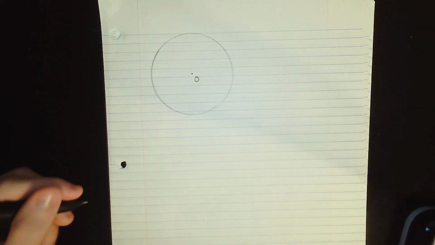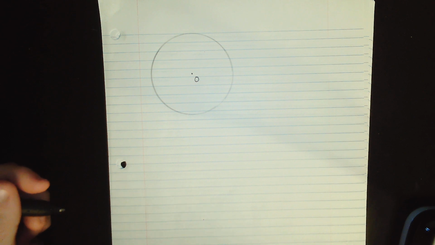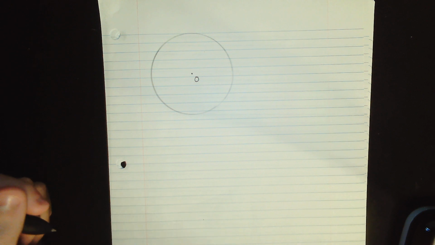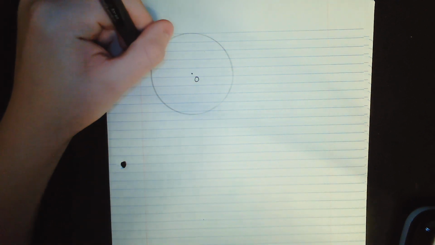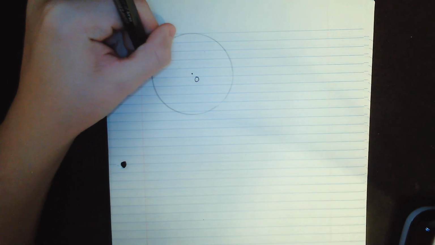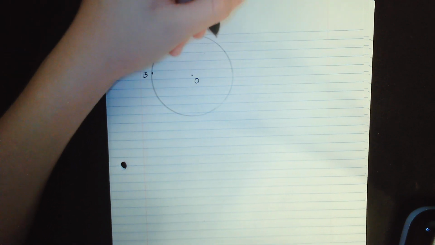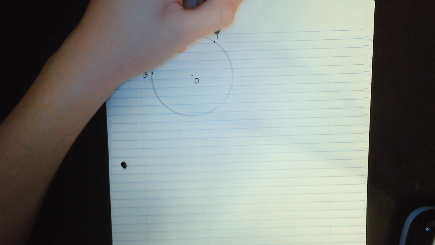And now, mark point O as the center. And now we're going to put another 3 points on where BC isn't the middle line. So we're going to have point B here, point A here, and point D here.